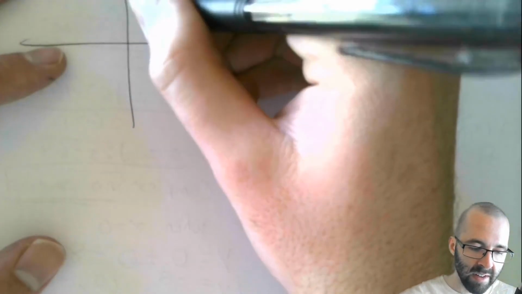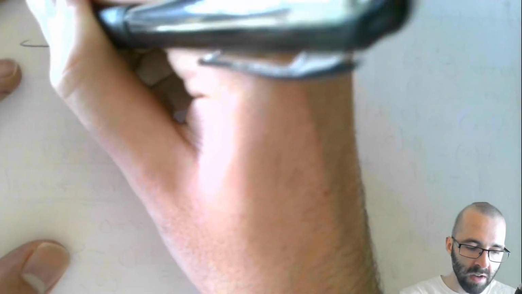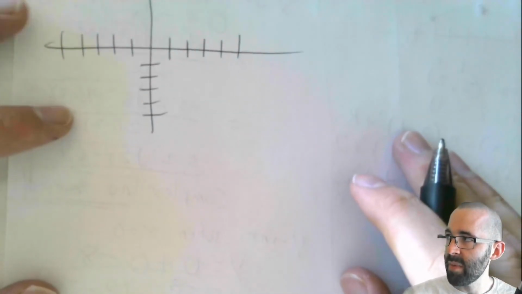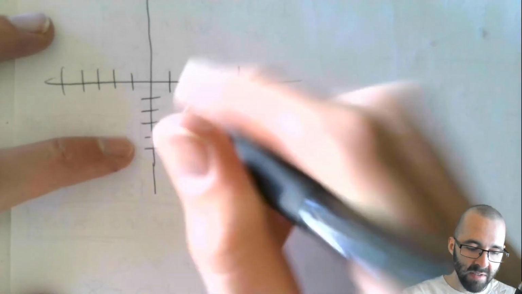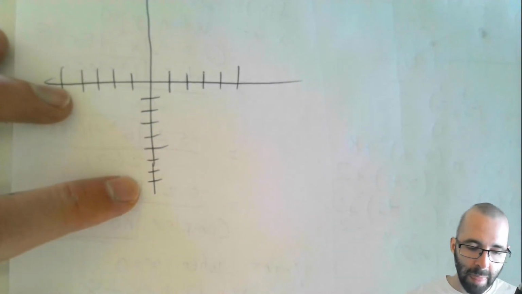So we have mostly negative things. So we really don't care about the positive stuff. We care about the negatives here. That's -5 right here. And we know we have to at least go to -8.